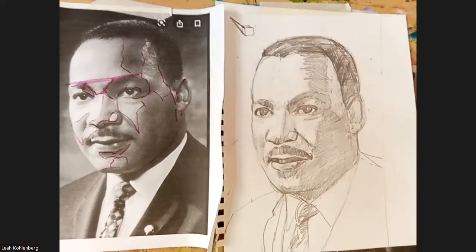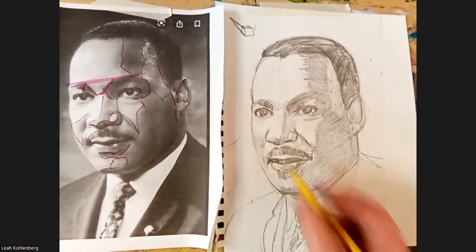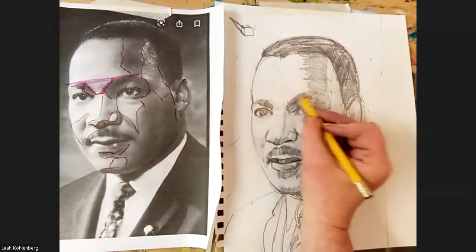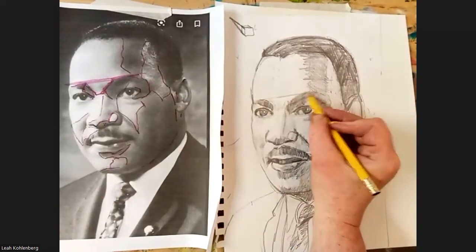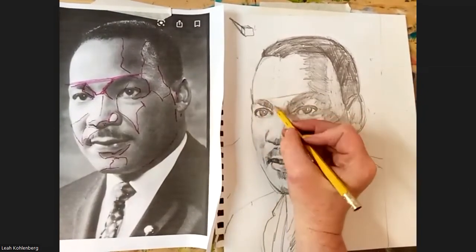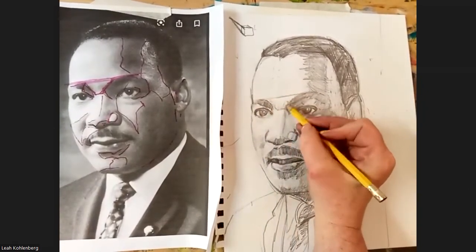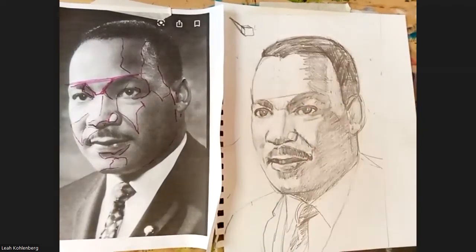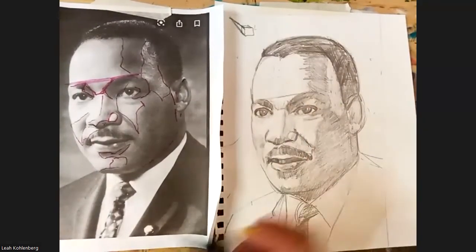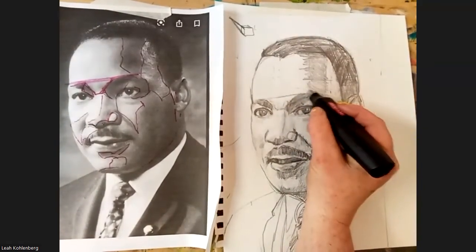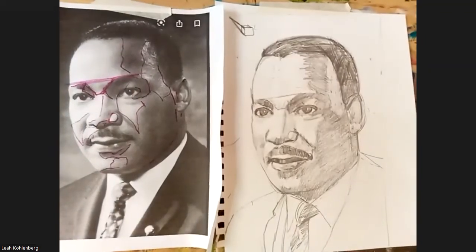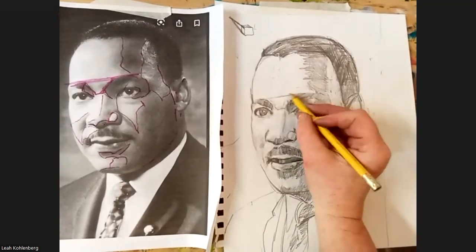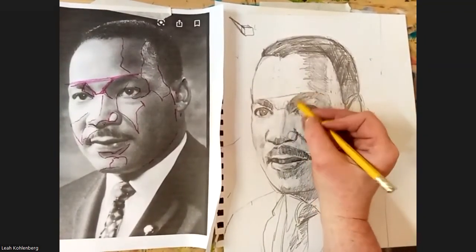So what I mean by that is, here. I want to make sure I have this. So I'm going to probably erase everything that's above here. See that? So that they're in relationship to each other, right?